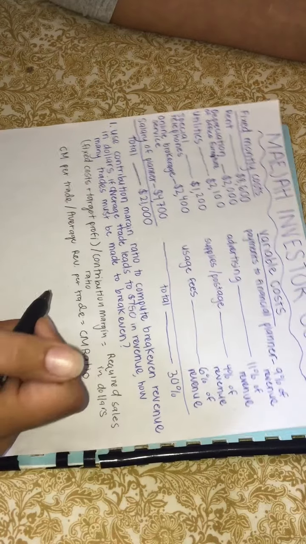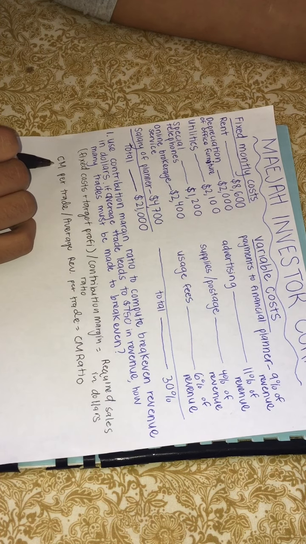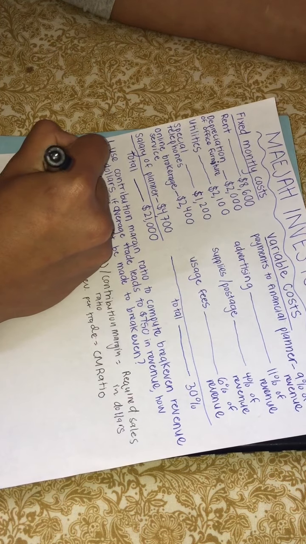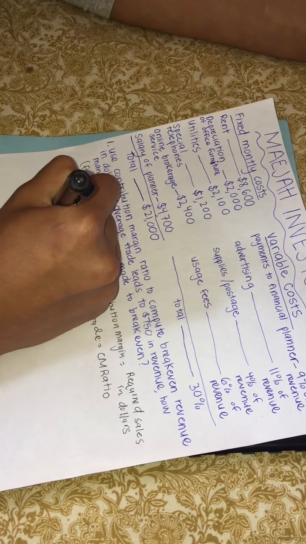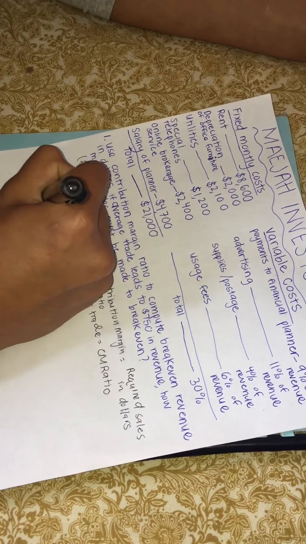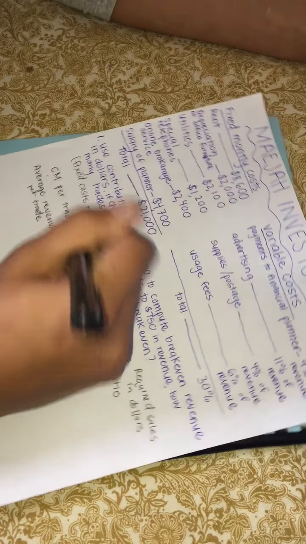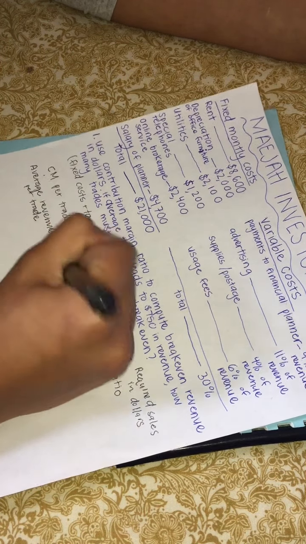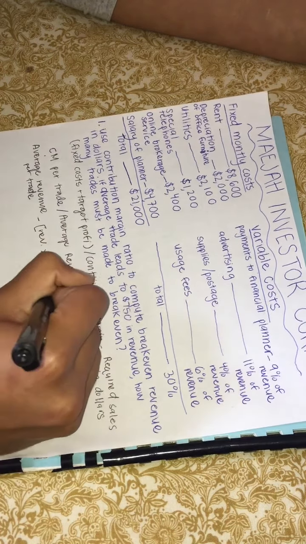But before we can even do that, we need to figure out what the CM per trade is, which uses this formula. Average revenue per trade minus the revenue times the sum of percentages.